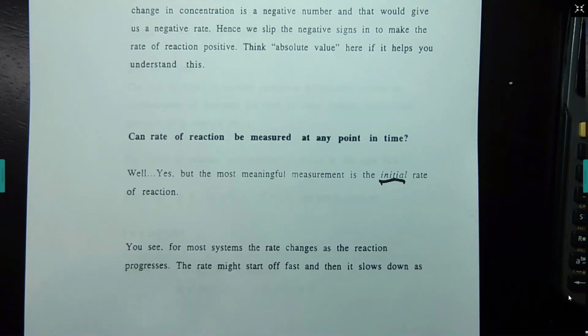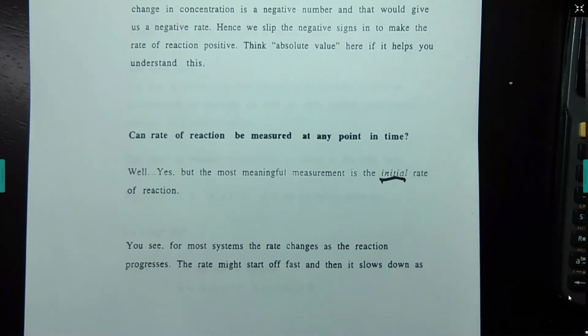Most reactions start out real fast, and then they start to slow down. What we typically want is the initial rate of a reaction. So you measure the rate right at the very beginning. That gives you your initial rate of reaction.